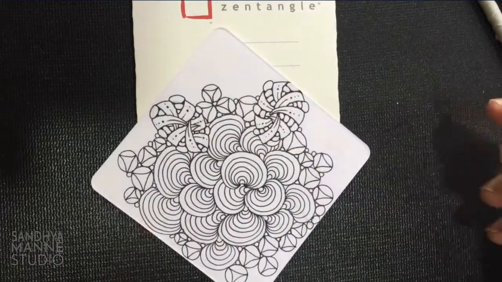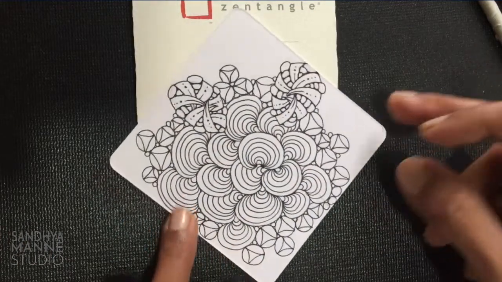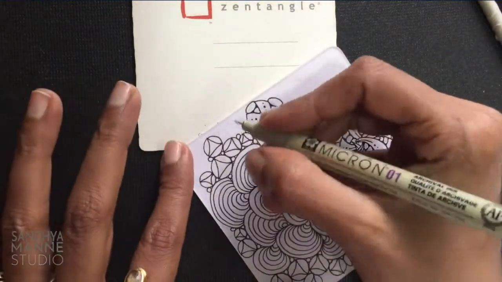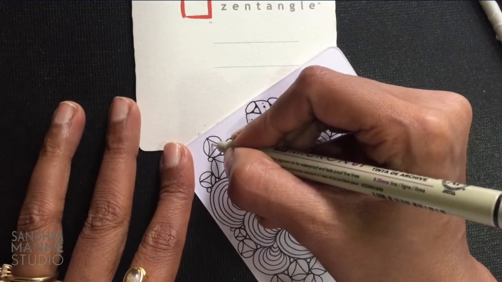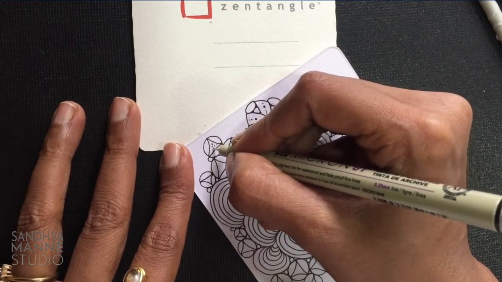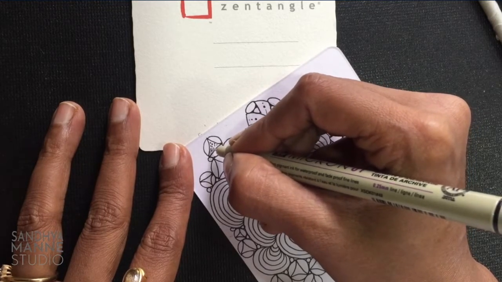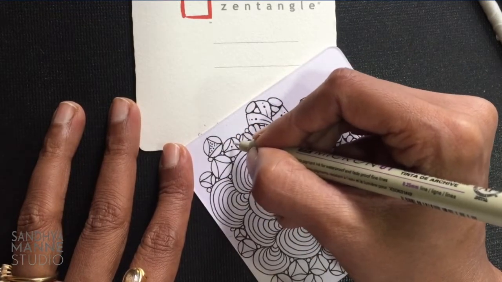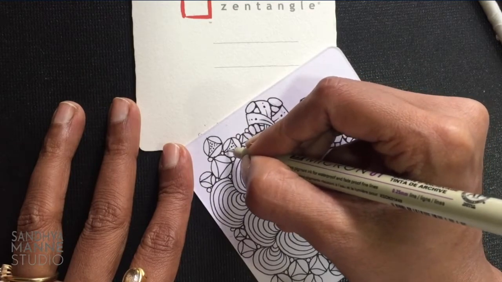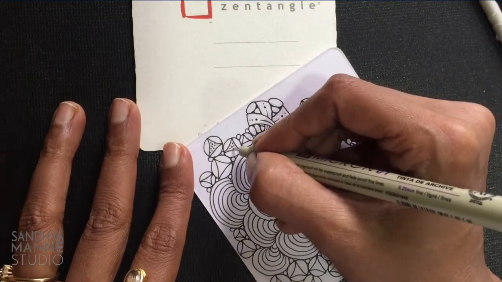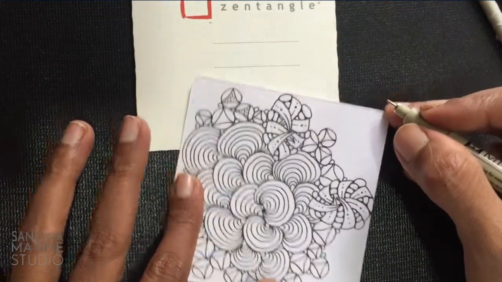All good. Now inside this triangle I'm going to add some prominent looking dots, like I really want them to show. Okay, so like that.